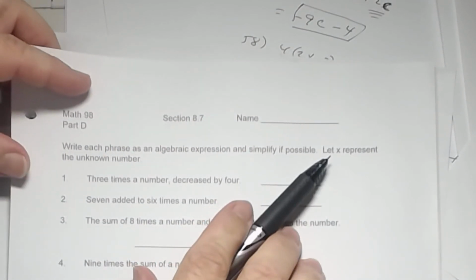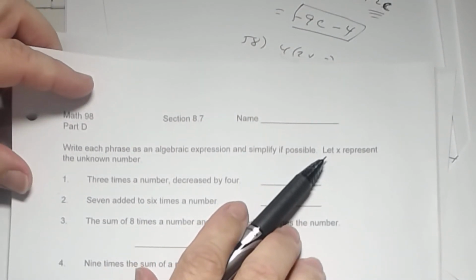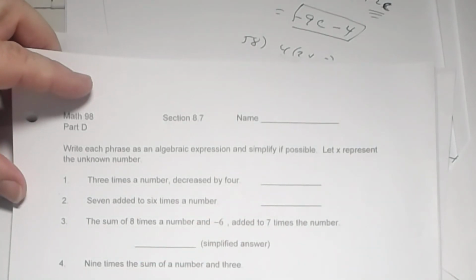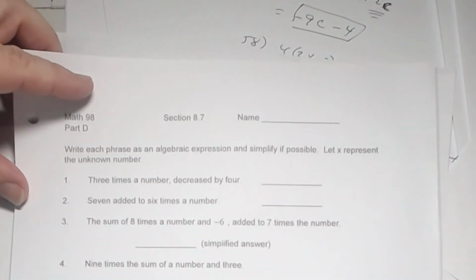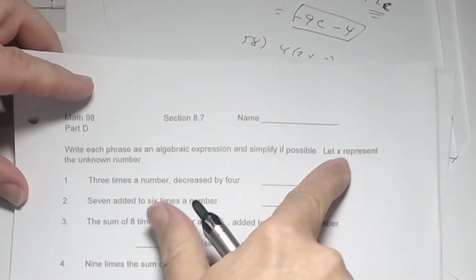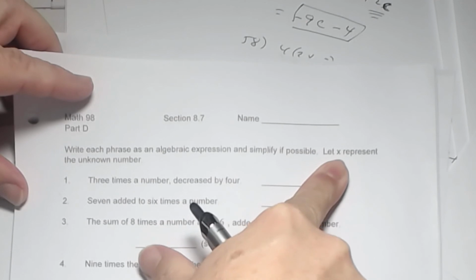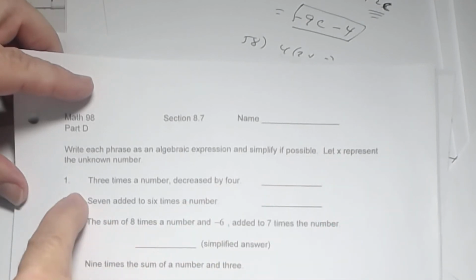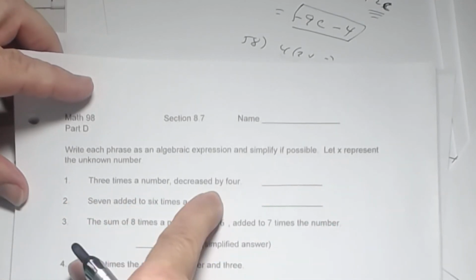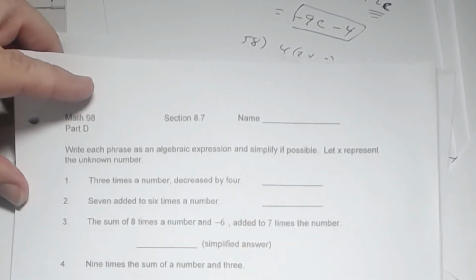So use X. Now on that worksheet you turned in with the expressions, and I said let X represent the number, some of you used N. If it says X, you got to use what? X. I didn't take off any points you used N, but I need for you to use X if it says X. Okay? All right, so you would say 3 times the number decreased by 4 for the expression here.